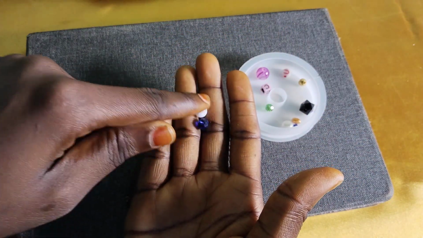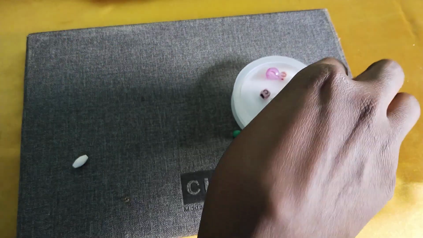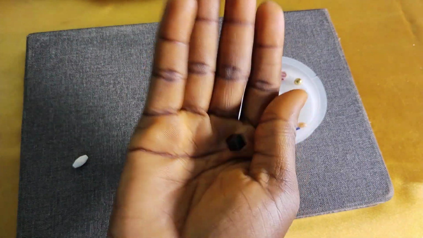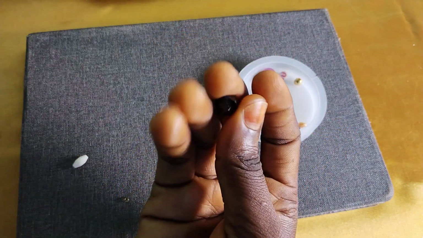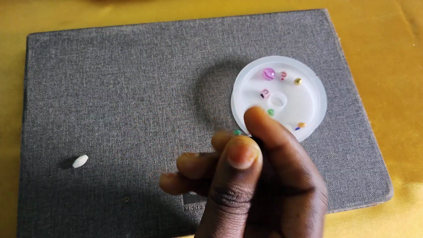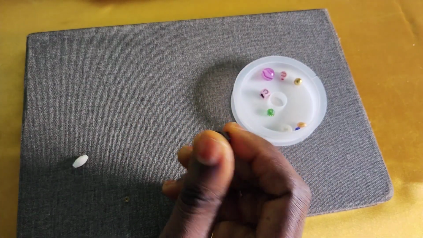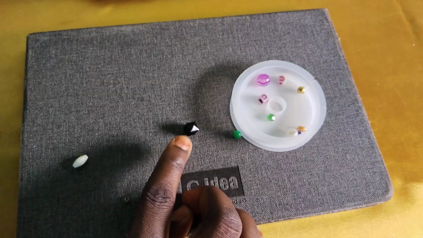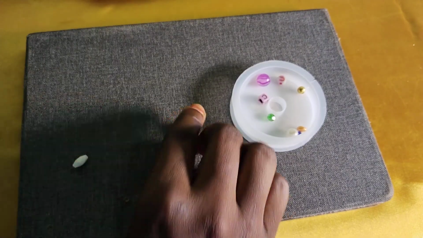So the type of bead might likely determine how that size would look. These two, they are size 8. Okay, so we have this one, which is the sugar bead. This is the sugar bead, okay? It is used for bags and purse, and I've not really tried mixing it with any other type of bead. I've only made sugar bead itself.